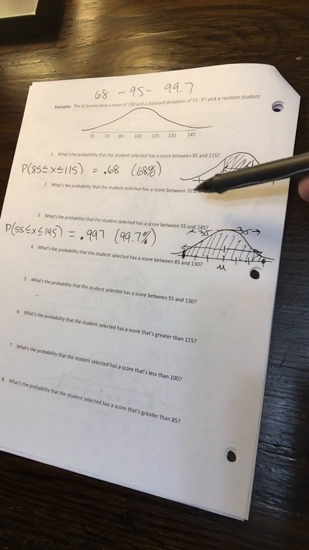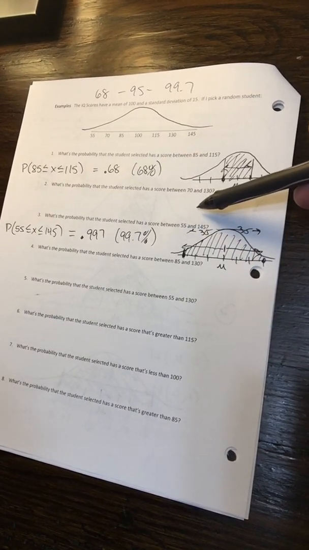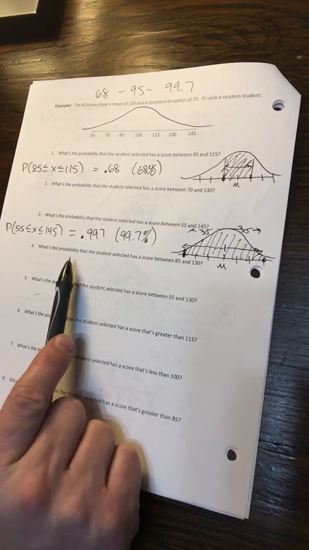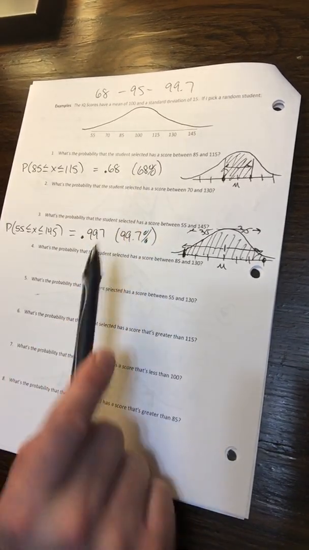Now, I'm guessing you could figure this one out without even having to read it, but I'm going to skip number 4, and the rest of these won't be as simple, okay?